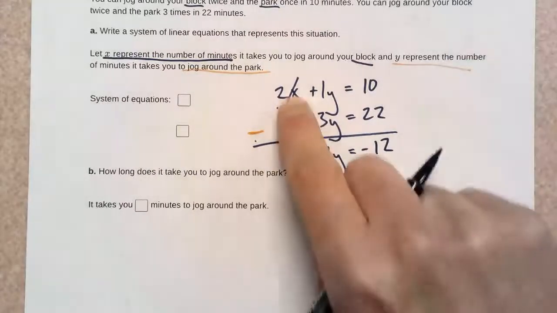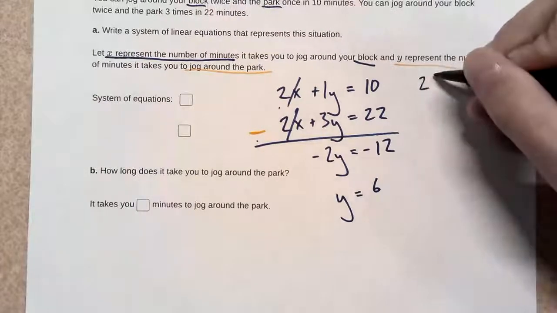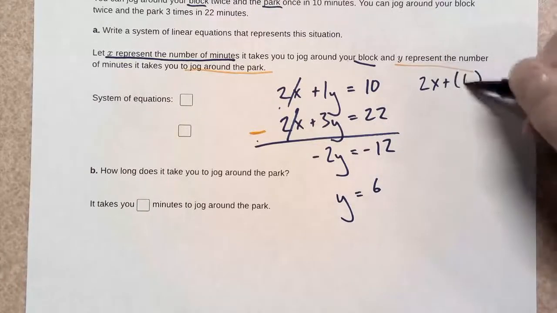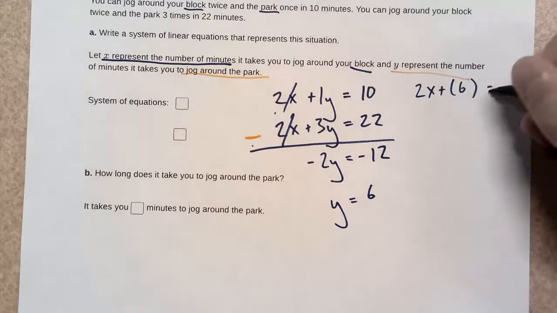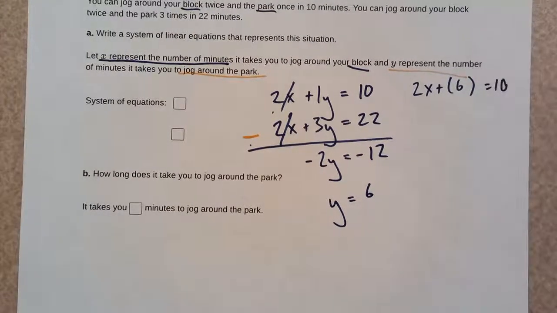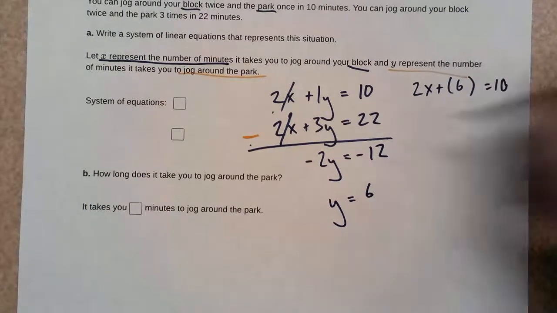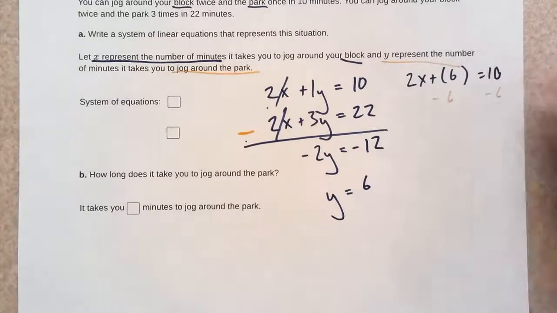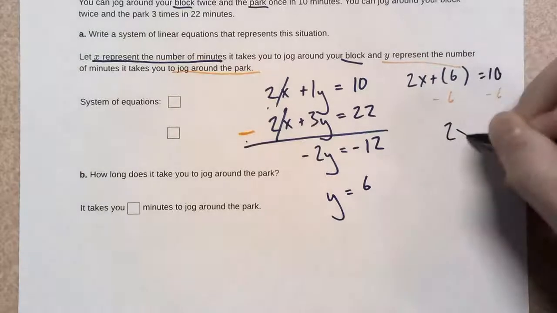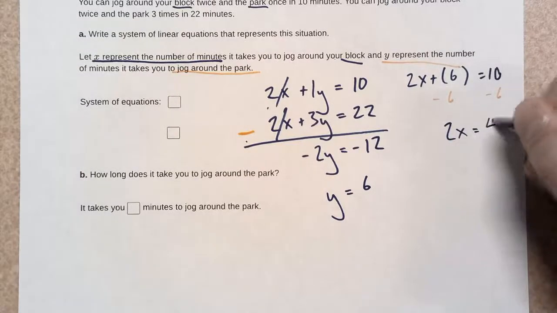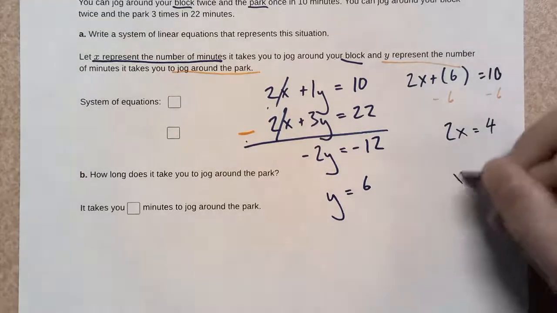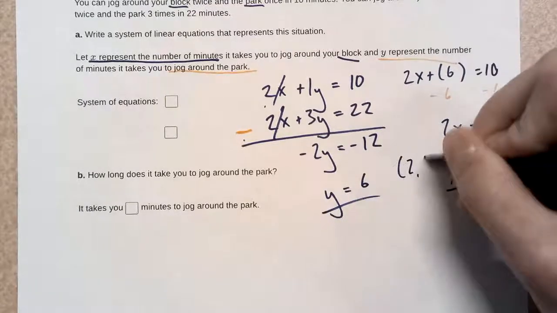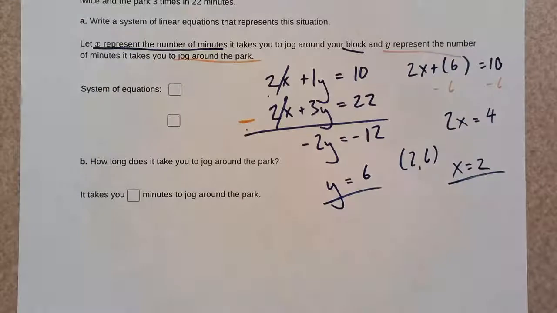Well, I'm going to use one of my original equations. So I got 2x plus 1y, well, I know that y is actually 6, equals 10. I'm going to solve for x. Subtract 6 from both sides. Minus 6, minus 6. I got 2x equals 4. Divide both sides by 2, and x equals 2. So my solution to this system would be 2, 6, all right?